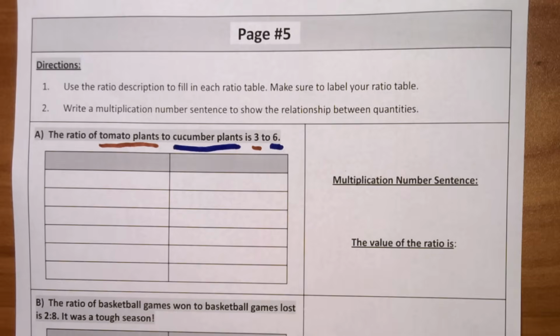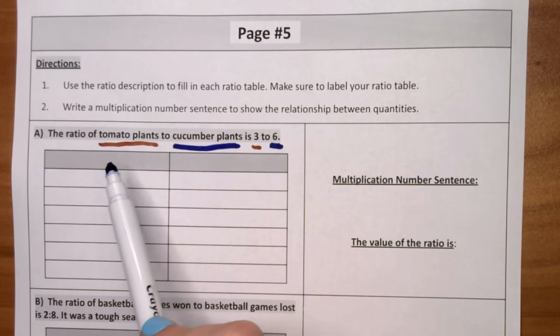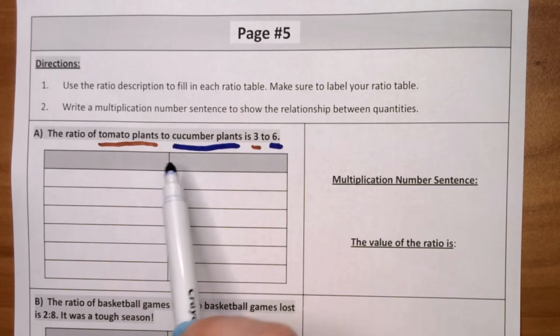Remember, the order matters with ratios and ratio sentences. So let's go ahead and label our table. We're going to label tomato plants and cucumber plants.